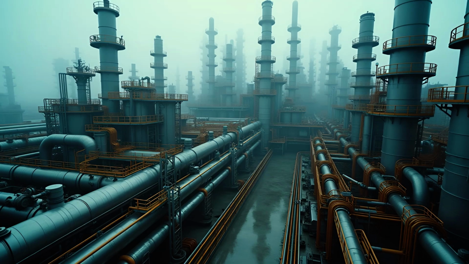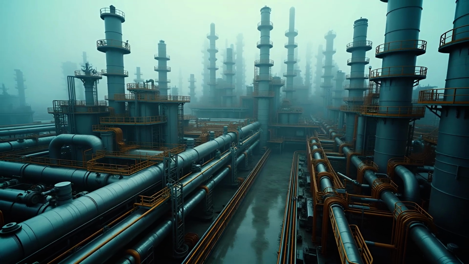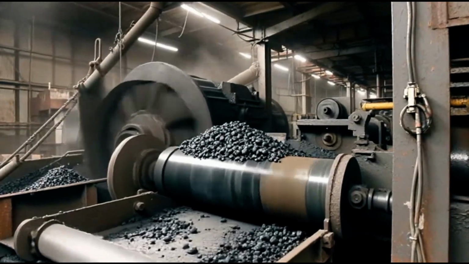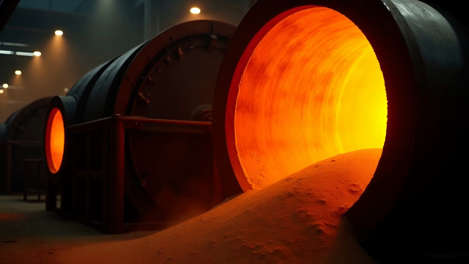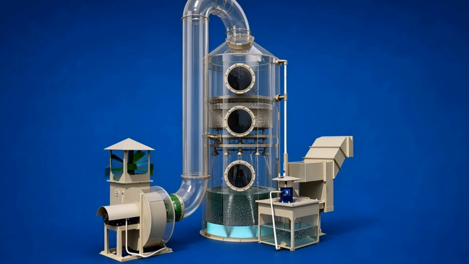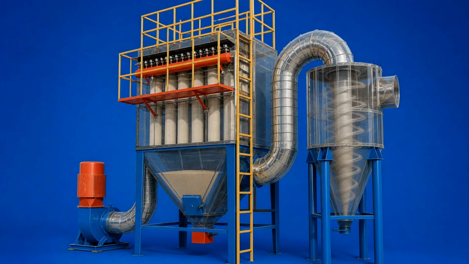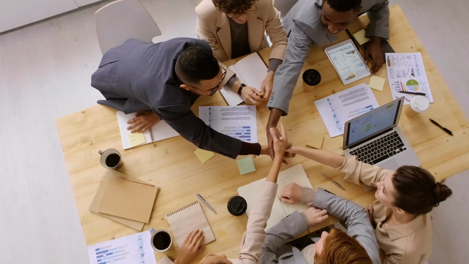Additional processes may also be applied depending on the ore type. Magnetic separation can remove iron-bearing materials. Rotary kilns or autoclaves can be used to treat sulfide ores and remove sulfur before refining. These steps further improve the efficiency and effectiveness of the overall process.